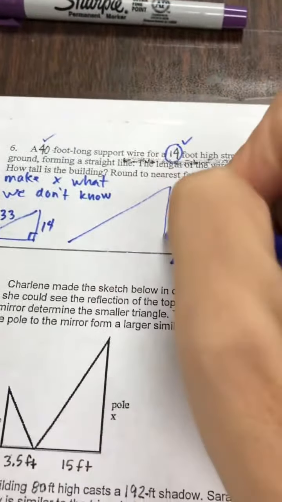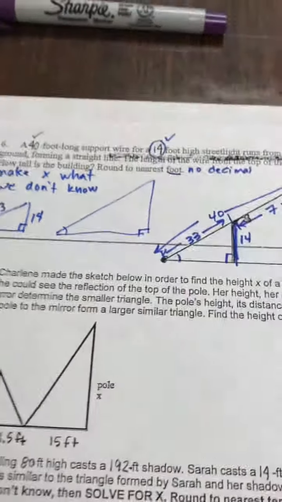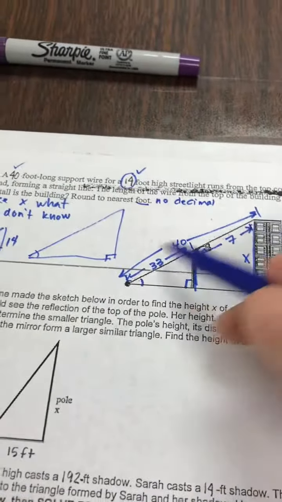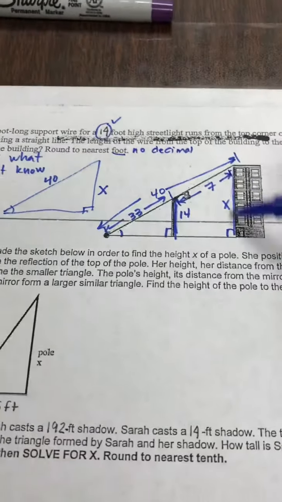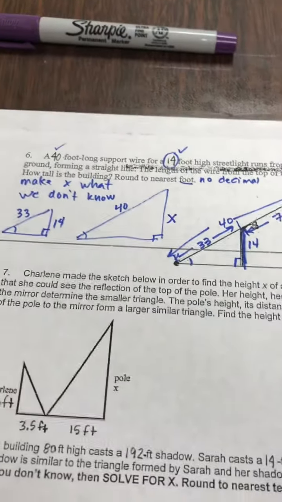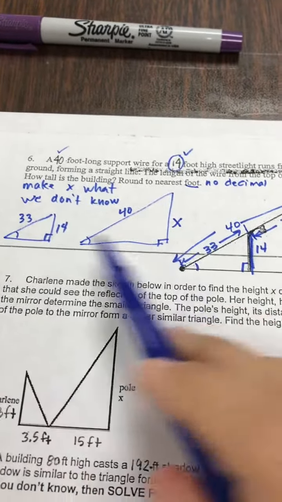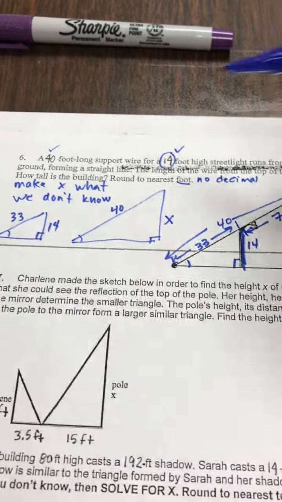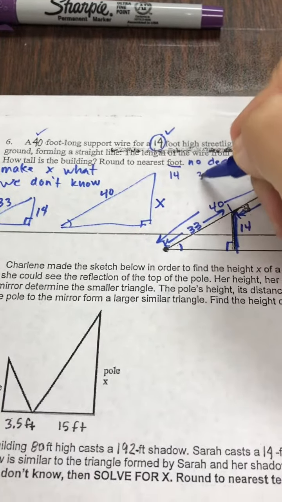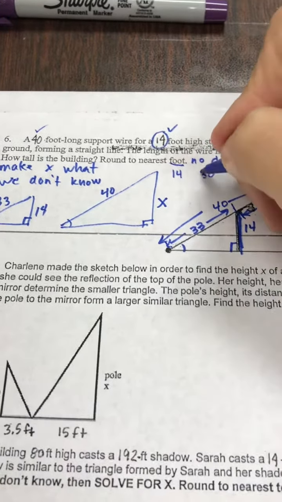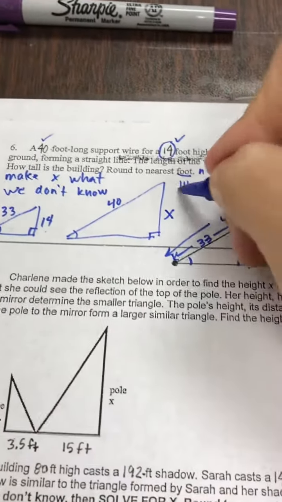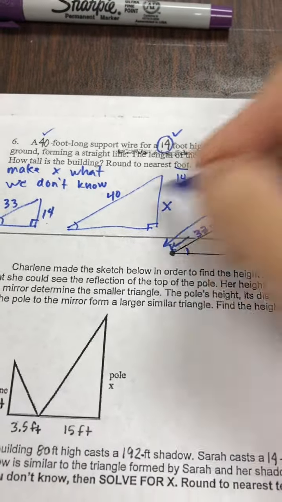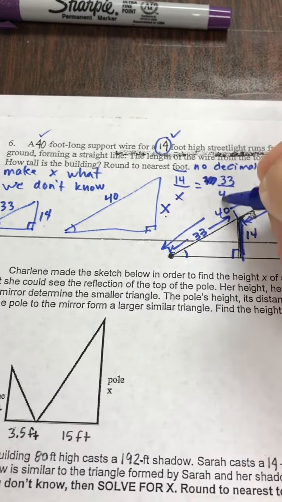Now let's compare that with the mom. We know mom's hypotenuse is 40, and the building, her side, we're going to call X. And so now we should be able to set up a ratio pretty easily. Just order the sides least to greatest. I have to make sure I write down the right numbers. So 14 and 33, 14 and 33, and X and 40.